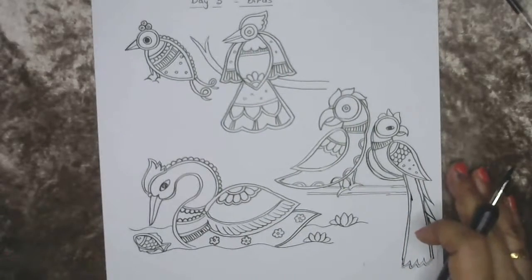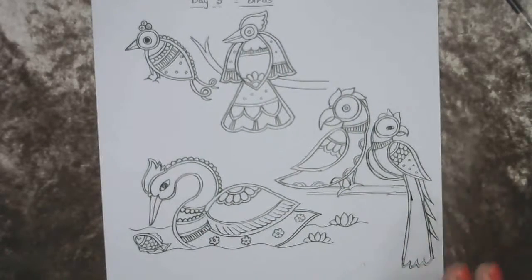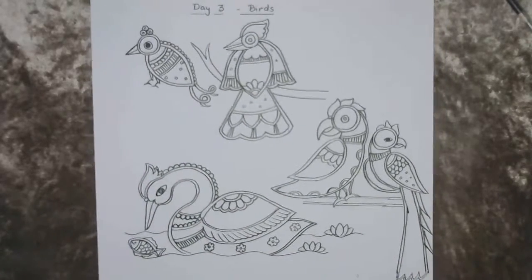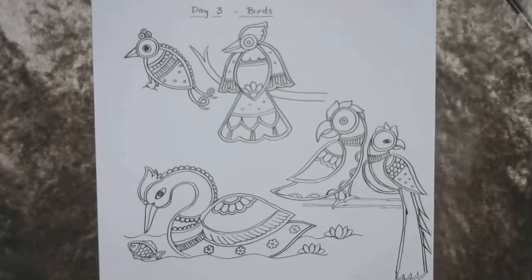I will be telling you a peacock now, and we will do it elaborately, and I will also tell you how to color. So I hope everybody is done with this, and if you're okay, I will remove this. You can take another paper. Please take another paper to start with the peacock.